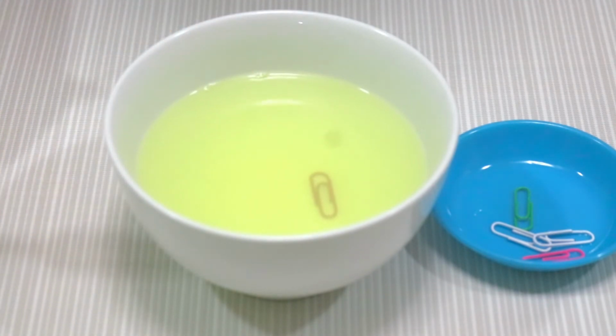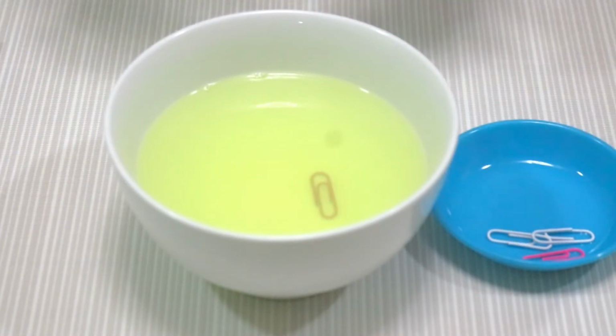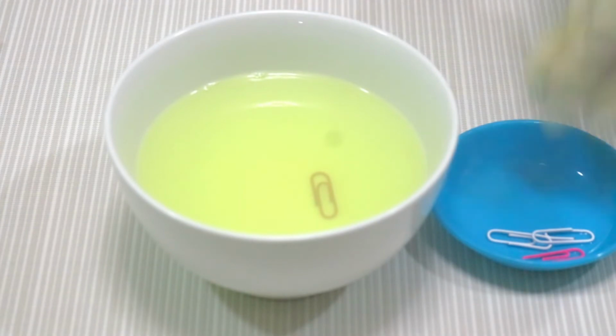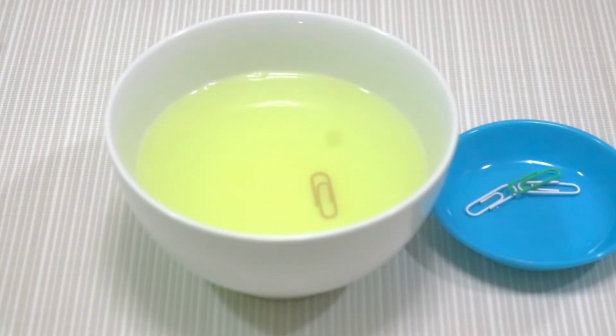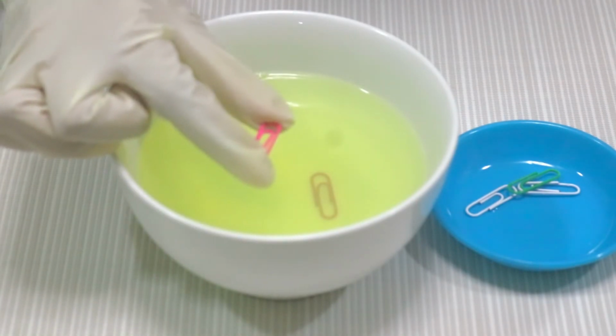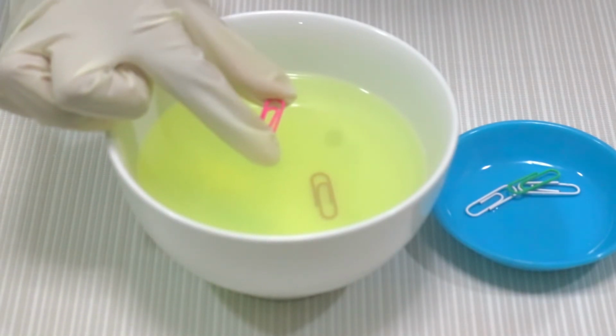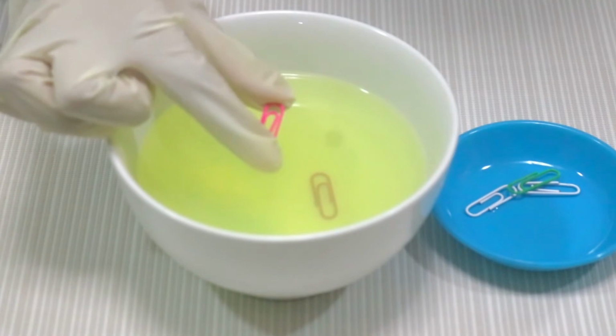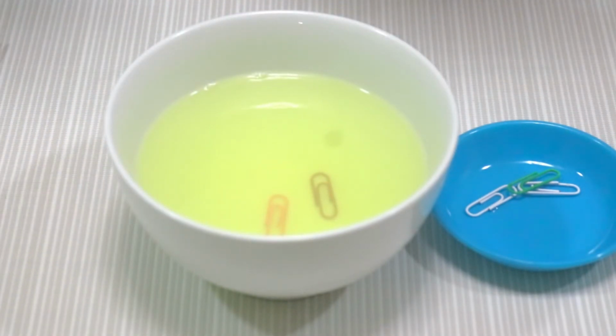As you can see in this video, the paper clip is drowning, even when I put it in slowly like in the previous video, because the soap contains surfactant which can reduce the surface tension, even when I put the paper clip in a horizontal position.